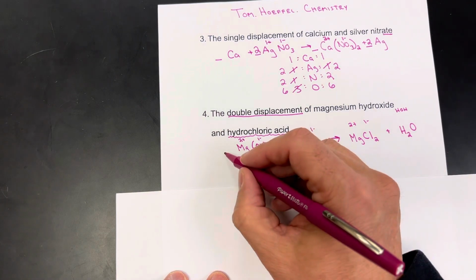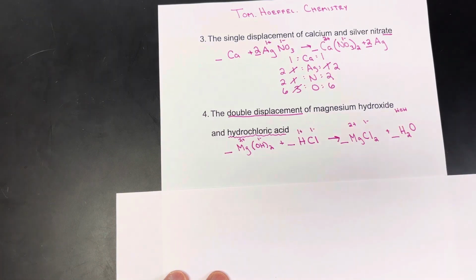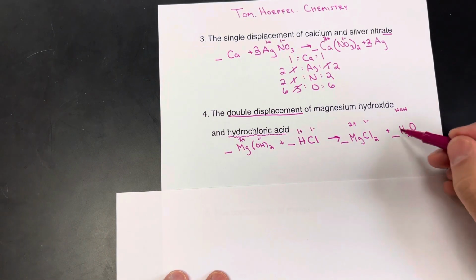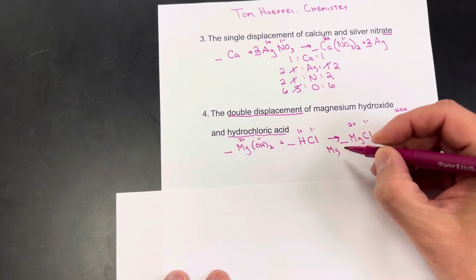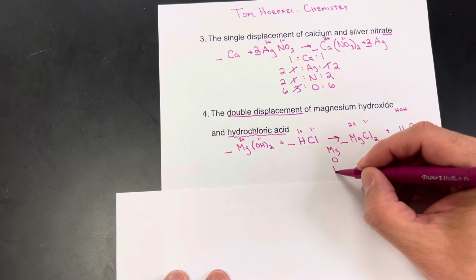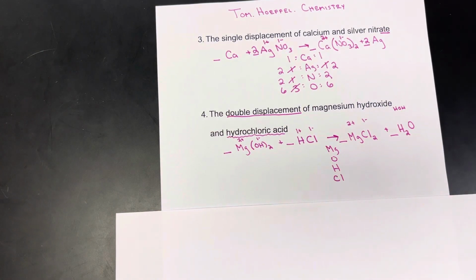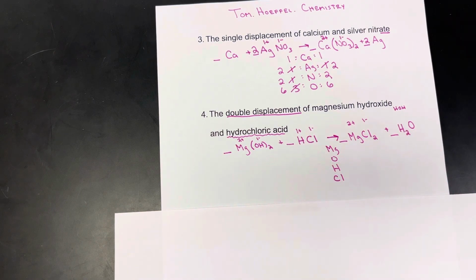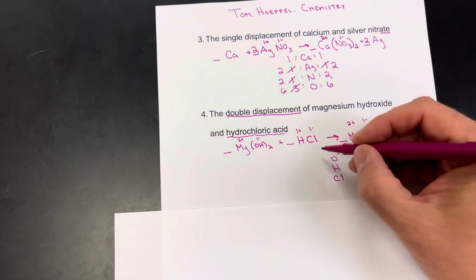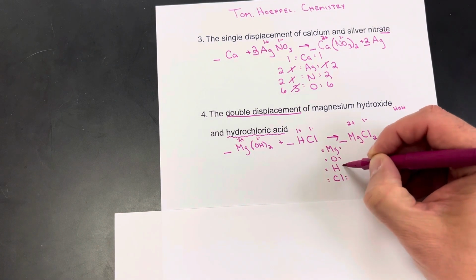All right, now that we have our formulas, we can count our atoms, and the only place that we're going to put coefficients in is where the underscores are. So I got magnesium, I got oxygen and hydrogen and chlorine. And one of the hints that I told you in the last video is when you see these elements show up frequently throughout the problem, balance those last, okay? So let's take a look at how all that's going to look.